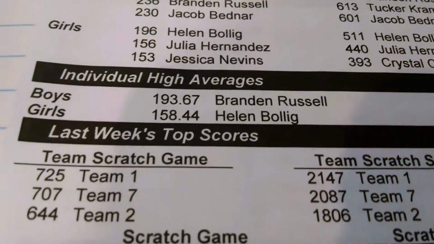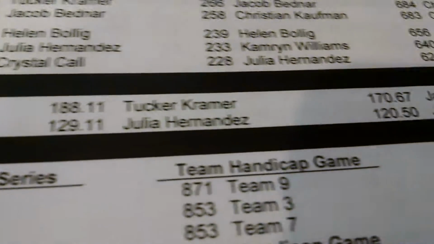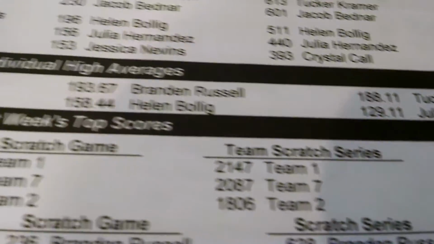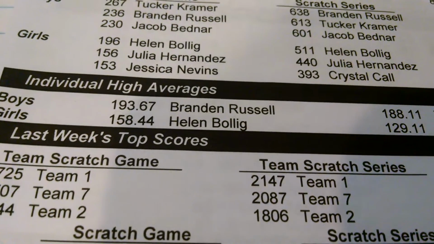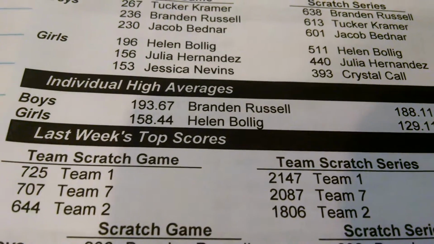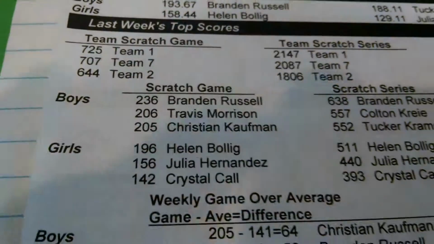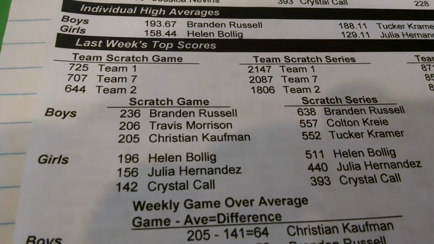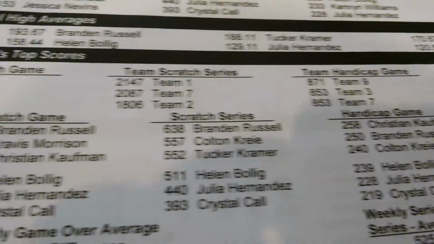Then we have individual high averages. This is going to be ranking some of our best bowlers. Both boys and girls are listed there, and it's season to date standings. And then we have the same thing here with last week's top scores. So instead of just being the season, it's just last week.